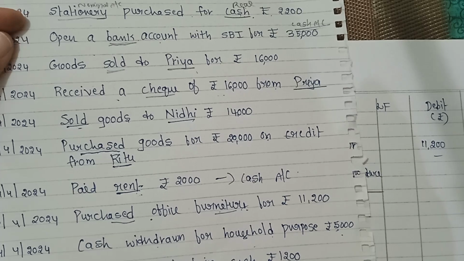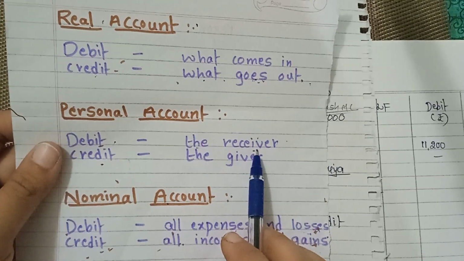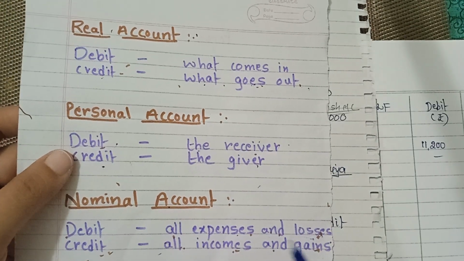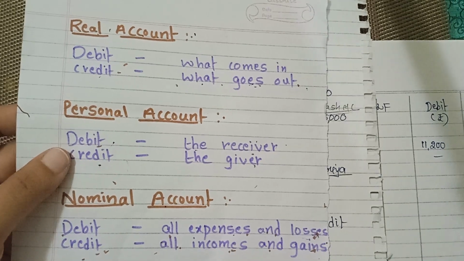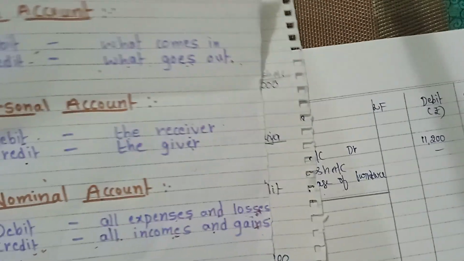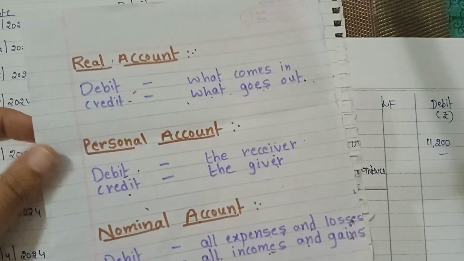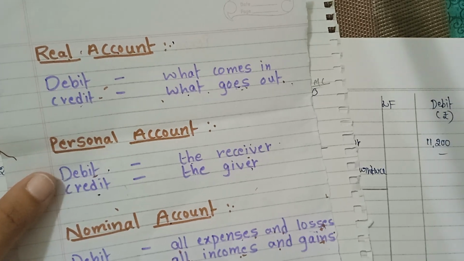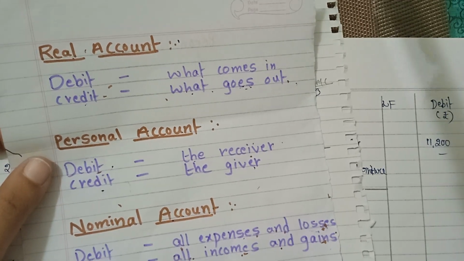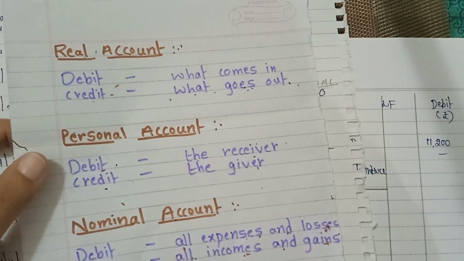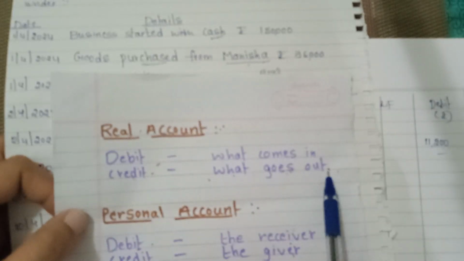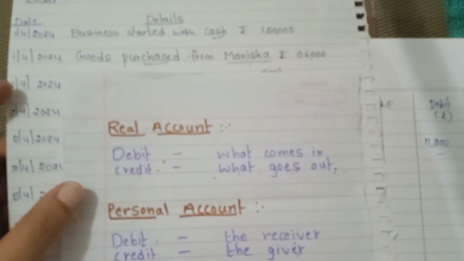So drawing account is a personal account. We need to debit. What is the rule of personal account? Debit the receiver, meaning Suresh. We should not write Suresh's account. Here we need to write drawings account because cash is withdrawn for personal purpose. So drawing account debtor to which account we need to credit now? Cash account is credited because cash is going out of business. Cash account is an asset, it is a real account. Credit what goes out. Credit cash goes out.